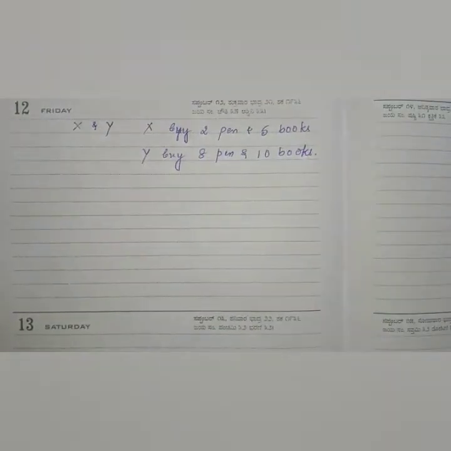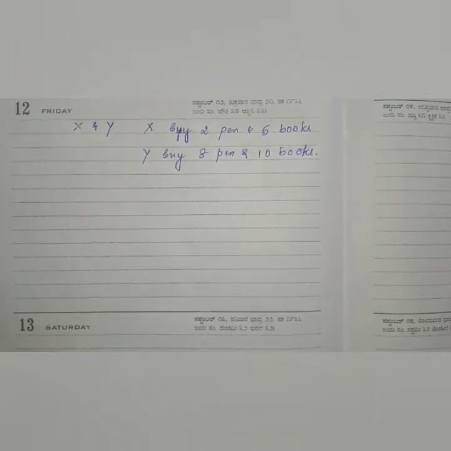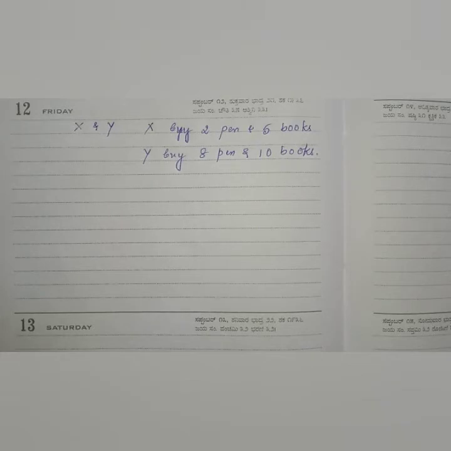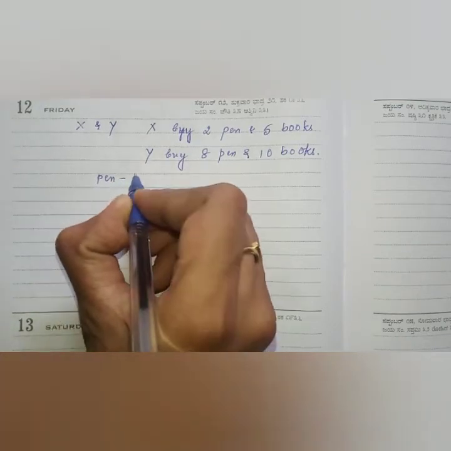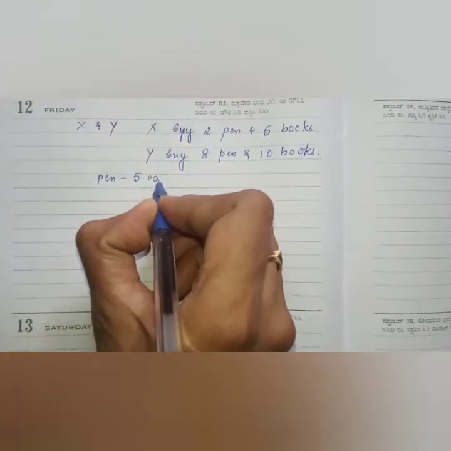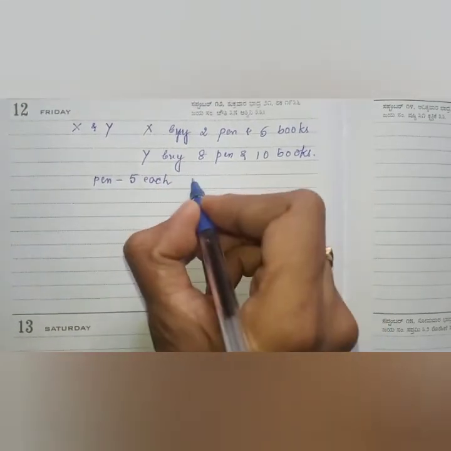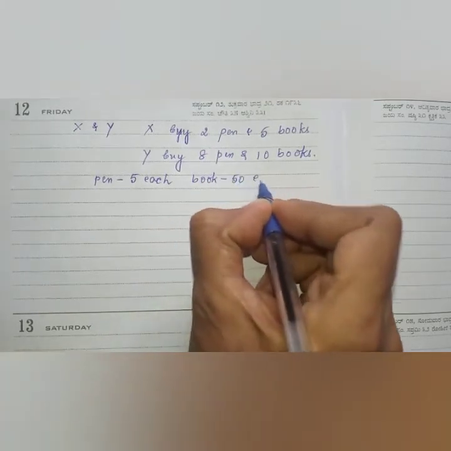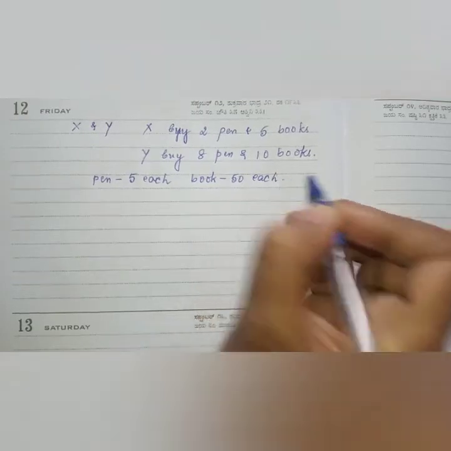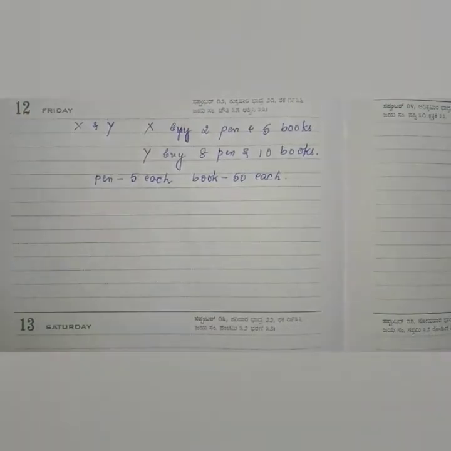They both go to a shop to enquire about the rates, which are quoted as follows: pen is rupees 5 each, and book is rupees 50 each. Then how much money does each need to spend?